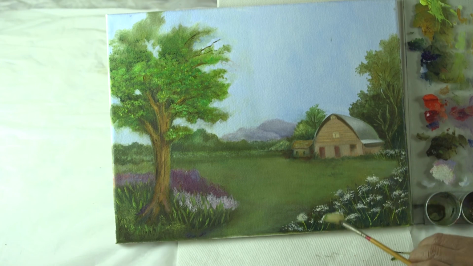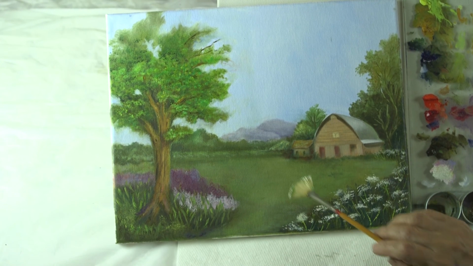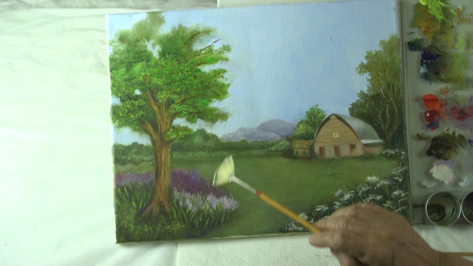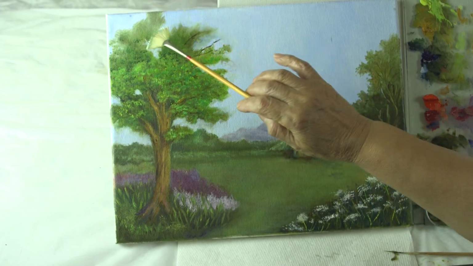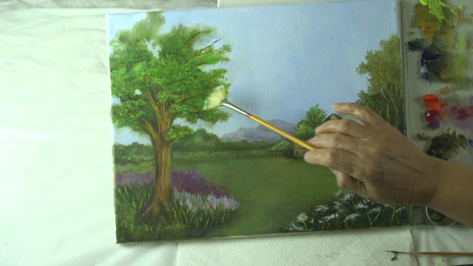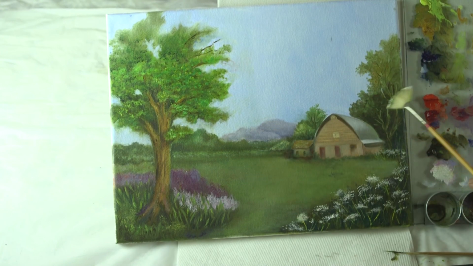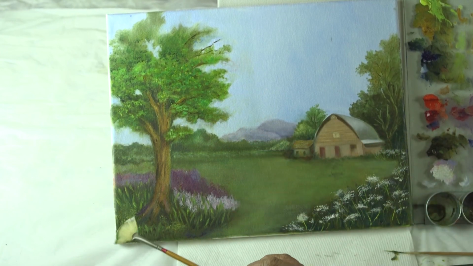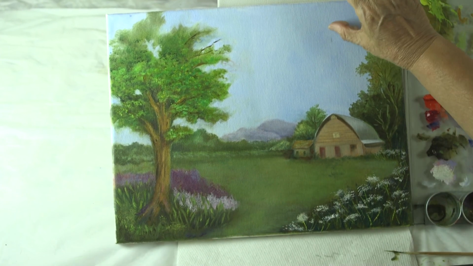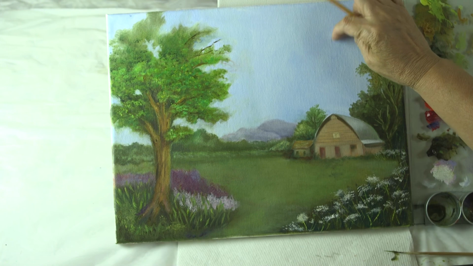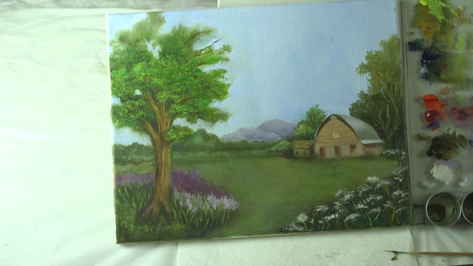All right, let me see, what else do we need to do? I am going to work a little more on the tree, but I'll let you do that on your own, because I kind of gave you an idea of how to go about it. Now it's time to try it out. But I am also going to add probably a few clouds lightly.